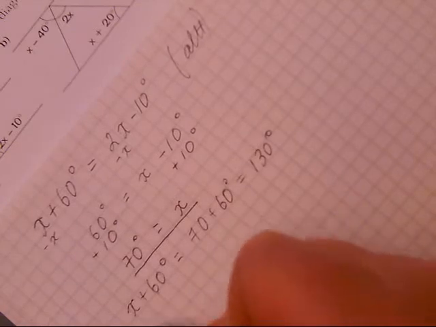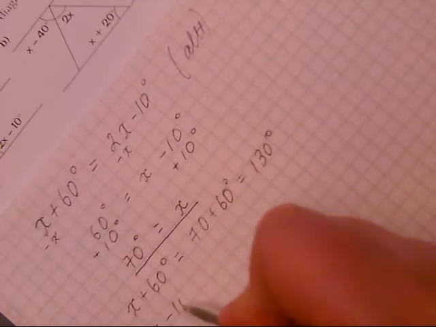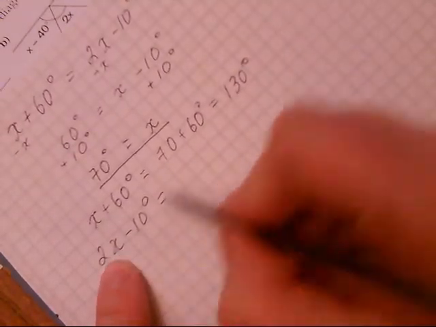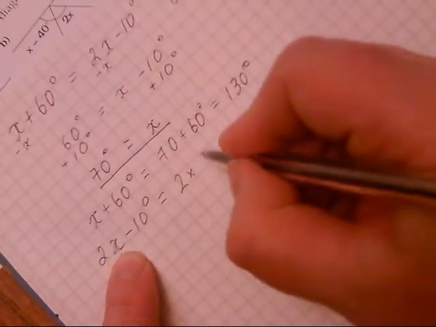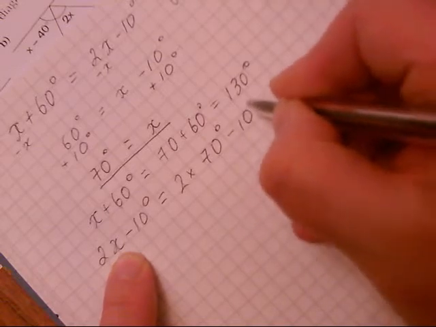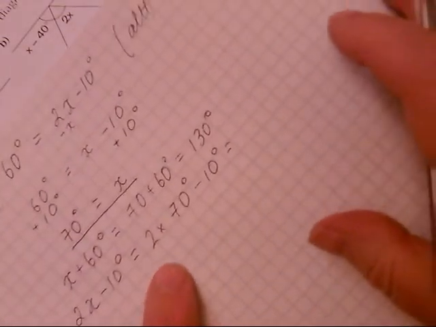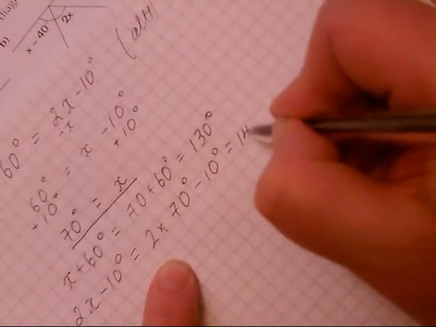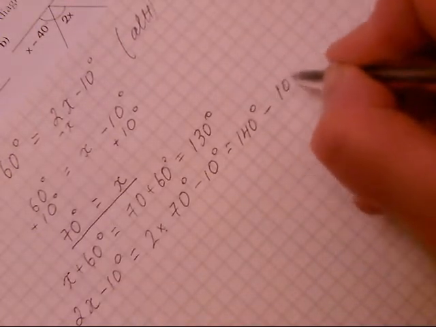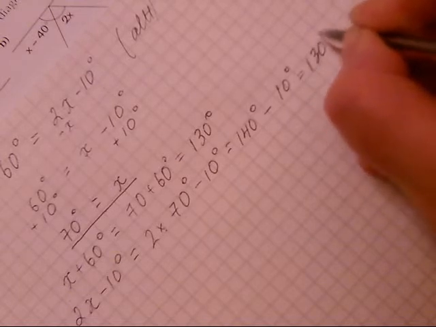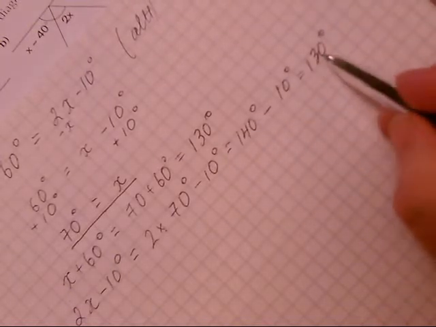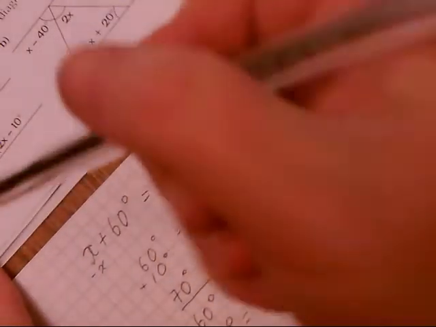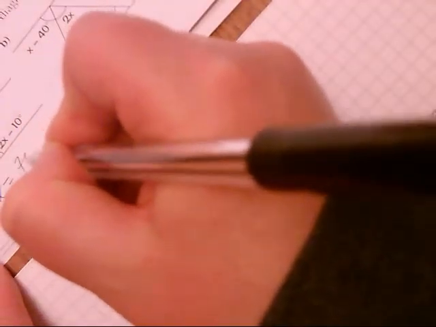We can find the second angle. We expect those two angles to be the same. Let's see. 2 times x is 2 times 70, minus 10 degrees. We apply BIDMAS, obviously, so we have to multiply first. 2 times 70 is 140, and 140 minus 10 degrees is 130 degrees. As you can see, we've got the same answer, so our solution x equals 70 should be correct. So that's what we will write here: x is 70 degrees.